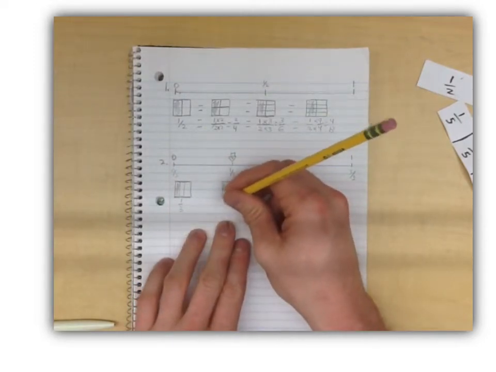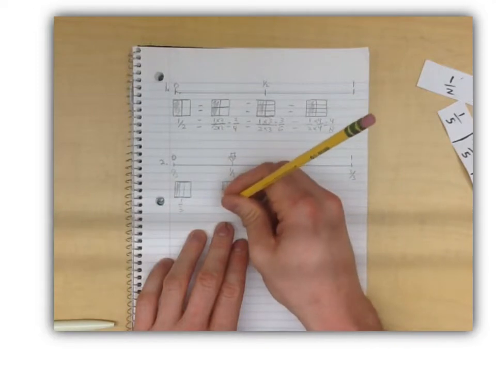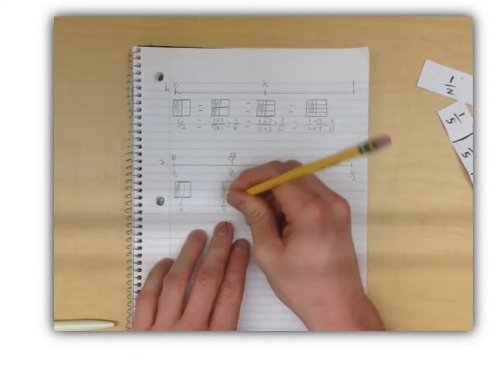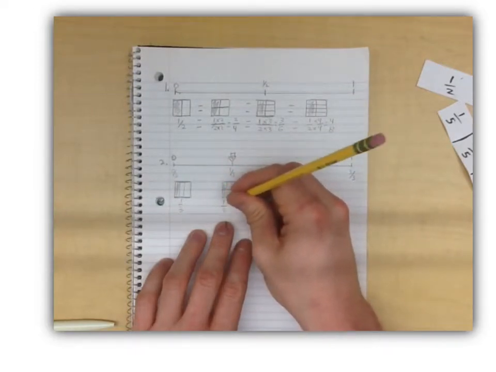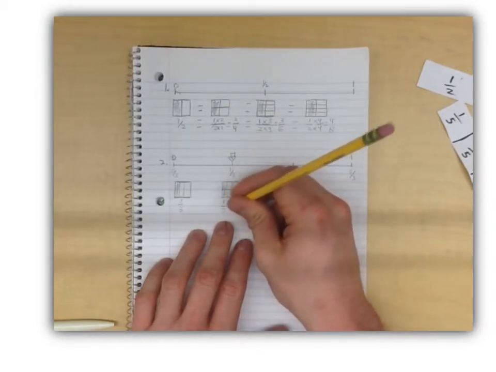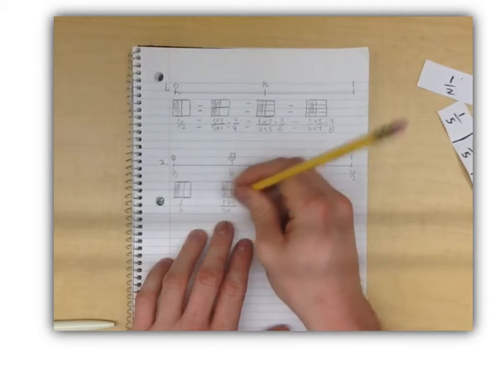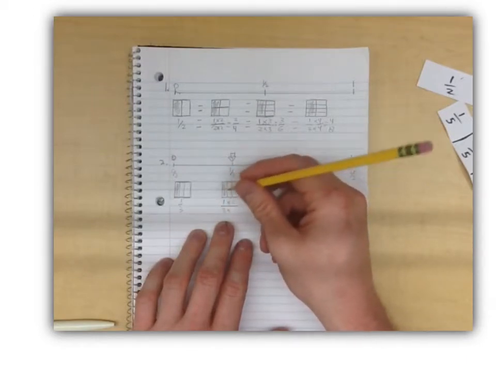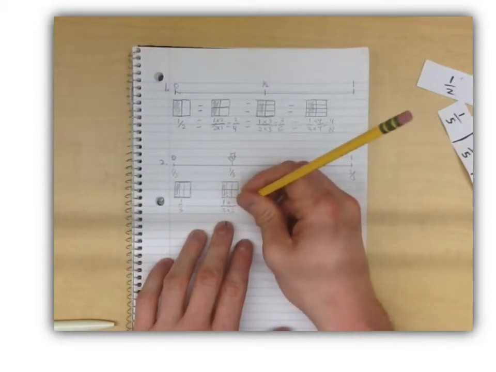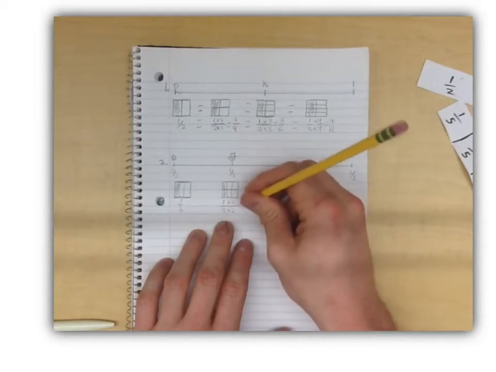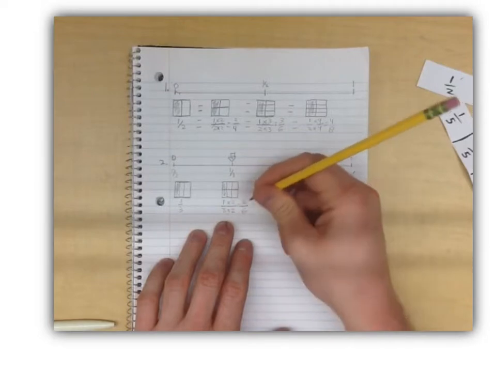So the way we show that with numbers is we had 1/3, we multiplied it by 2 because we cut it in half. I know that sounds weird to cut something in half and multiply, but it's the case. It's exactly what we did. We doubled the amount of pieces. We had 3 pieces, and then we had 6. So this equals 2/6.